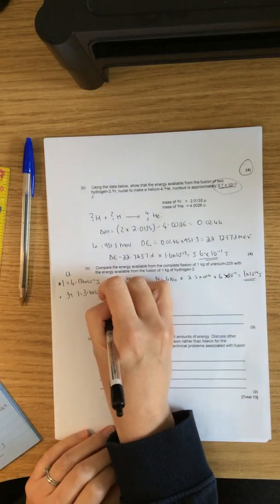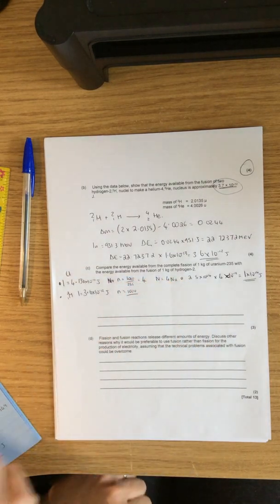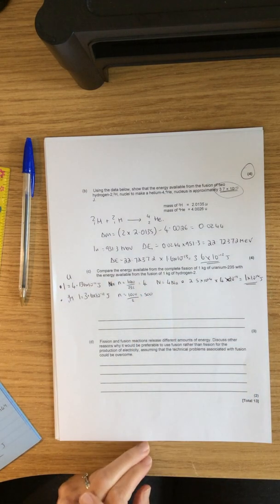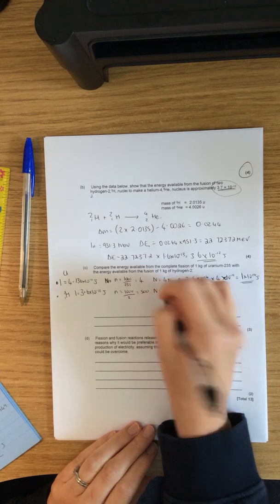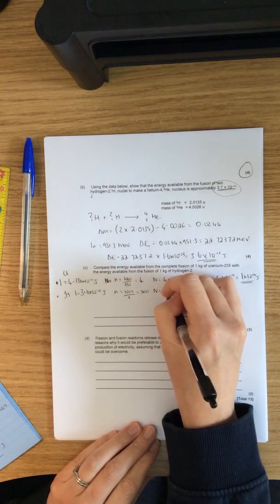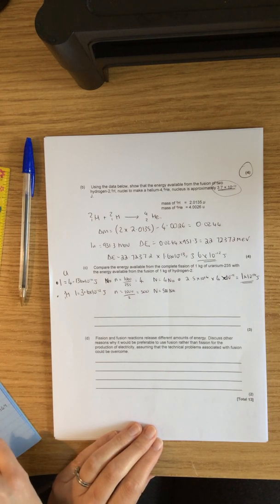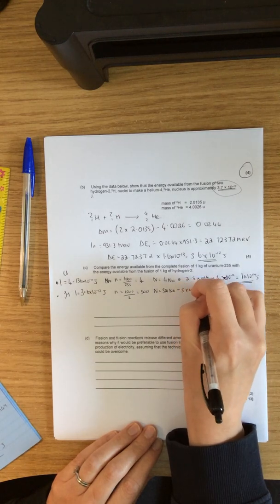Now, the number of moles you have in 1,000 is that divided by 2, which is 500. So the number of molecules you've got is 500 Na, which is about 3 times 10 to the 26.